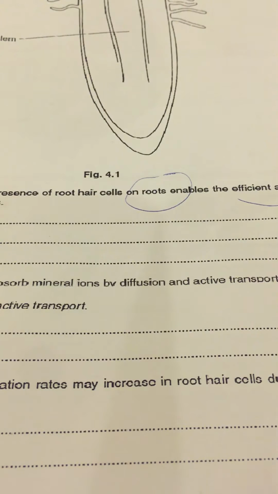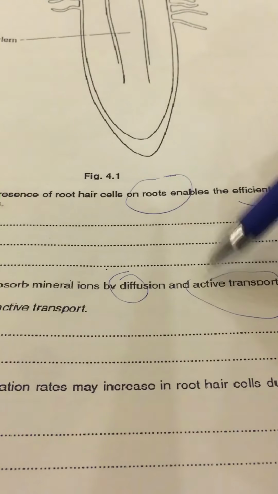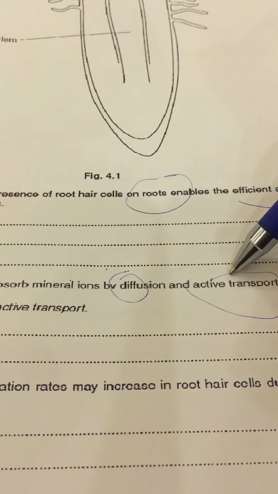As we know, mineral ions are also taken up by roots by active transport. Here, root hair cells can absorb mineral ions by diffusion and active transport, sometimes by diffusion, but mainly by active transport.